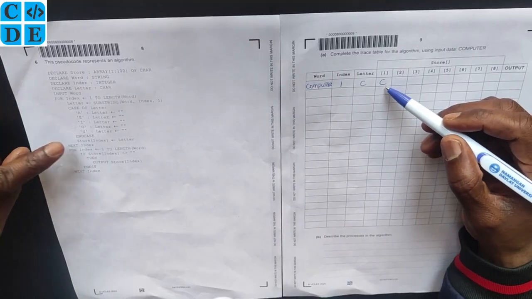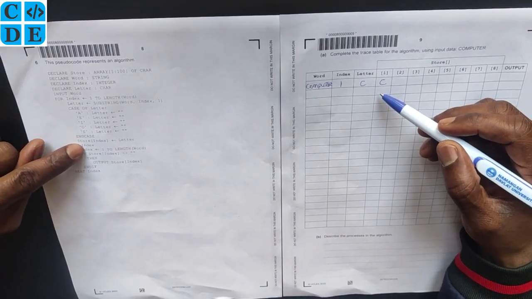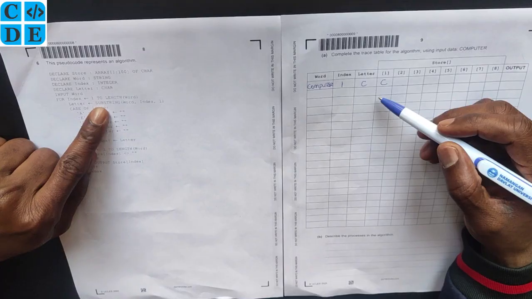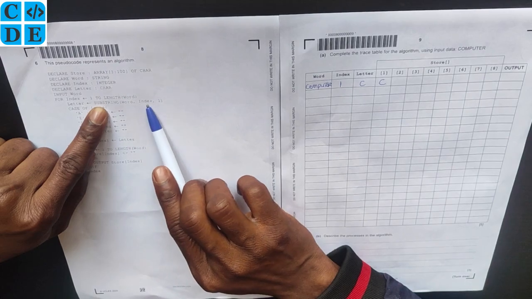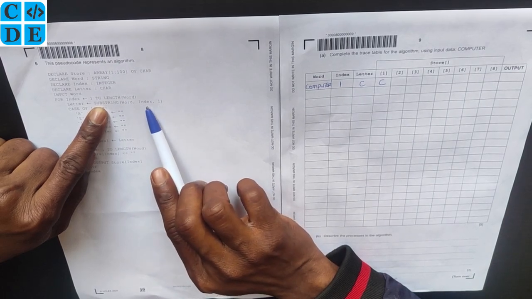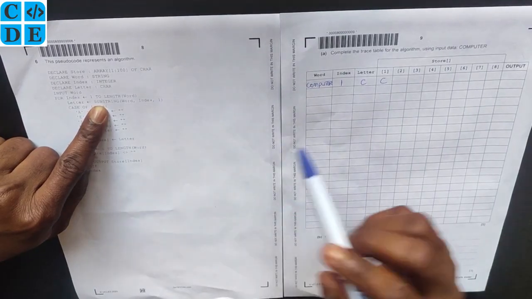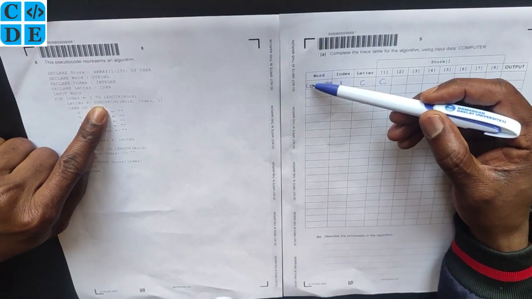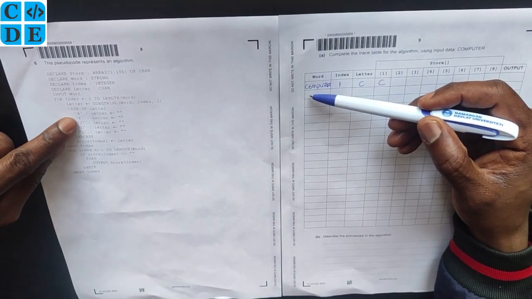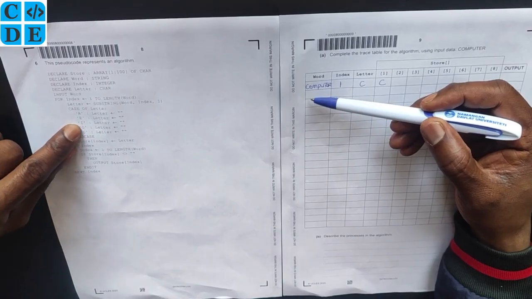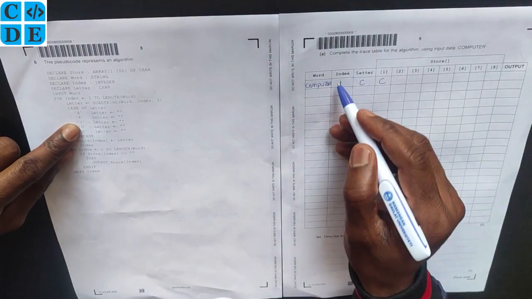Since we've done this, this loop needs to start again. We can't come here yet. Next index, so index becomes 2. What you're going to have here is the word computer, and then 2, 1. So take the element in position 2. In our case, this is position 1, this is 2, so this letter will be equal to O. So this will not happen, this won't happen, but this is going to happen. So we're done with this part, and we're starting all over again.